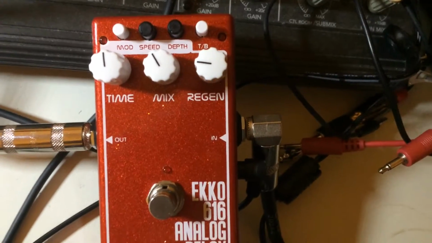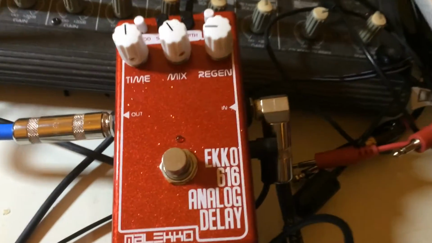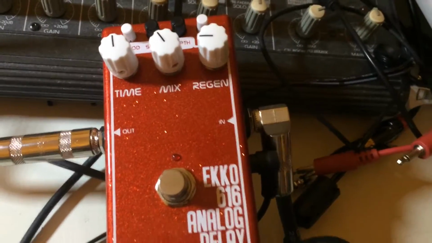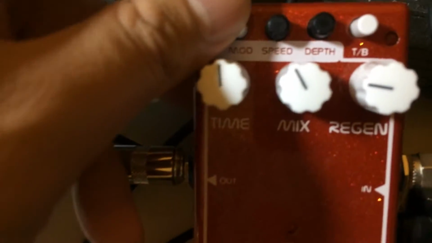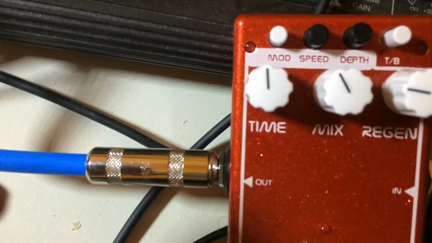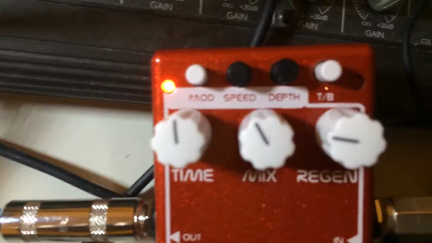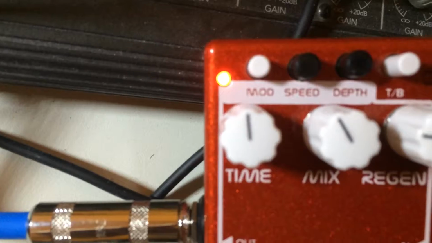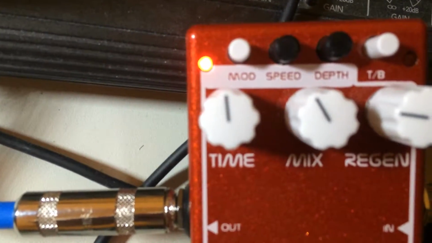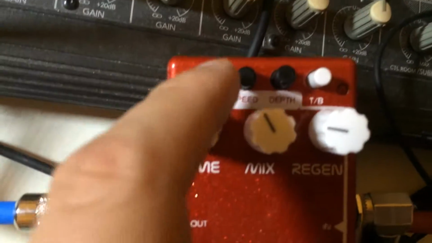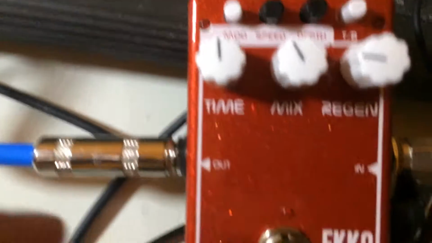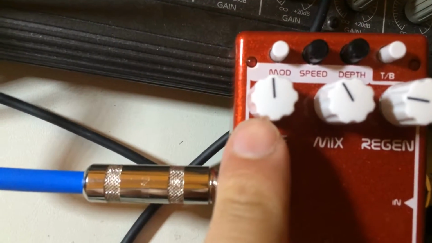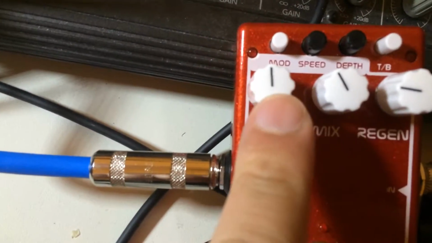Nice sparkly red paint job. But other than look cool, it does an interesting thing in which, as you see up here, there are buttons. This little push button here activates a modulation, which is really an LFO. You can see the LED blinking with the LFO rate, and you can adjust the speed of the LFO there and the depth of the LFO there. And what that is modulating is the delay time here, which is set by this pot.